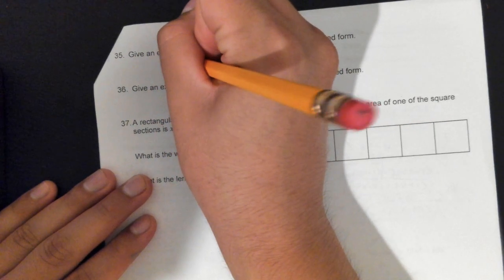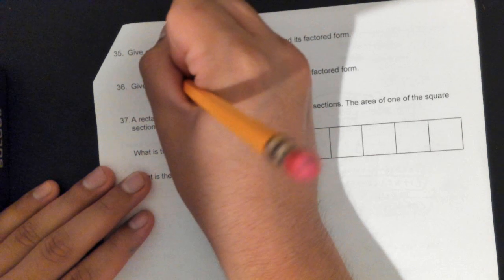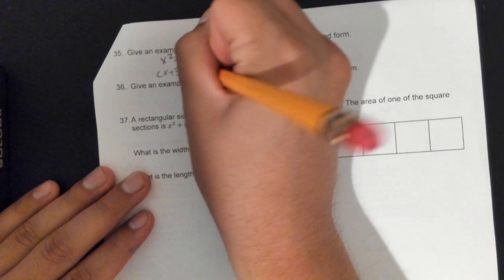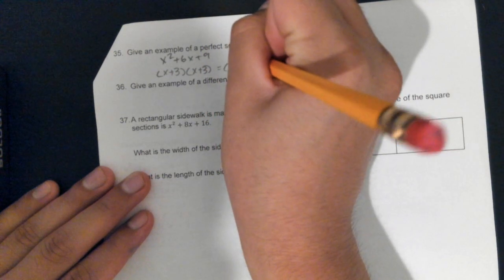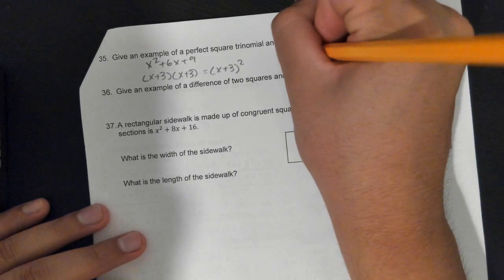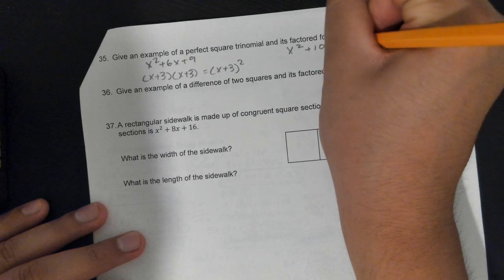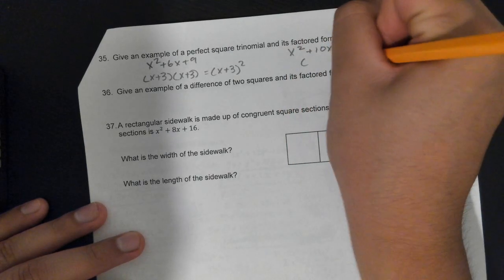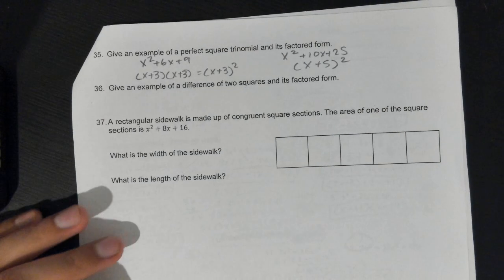X squared plus 6x plus 9, that would be a perfect square trinomial, because when you factor this, you would get x plus 3 times x plus 3, which is also the same as x plus 3 squared. Another example would be x squared plus 10x plus 25. That would give you x plus 5 squared. So those are examples of perfect square trinomials.